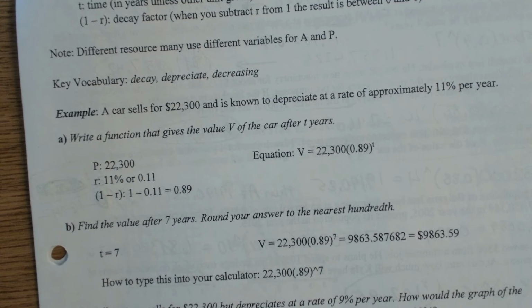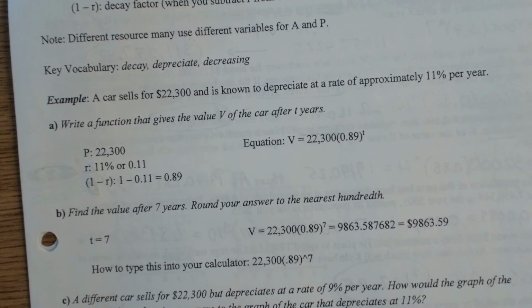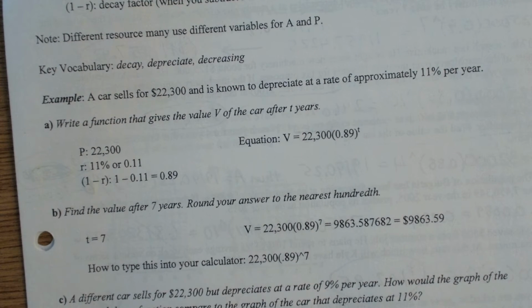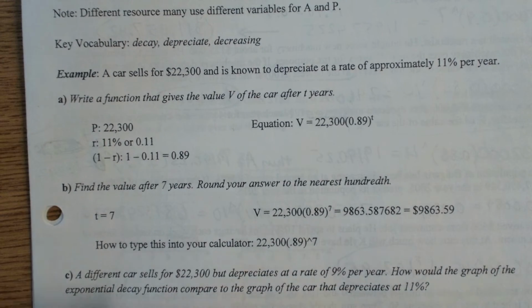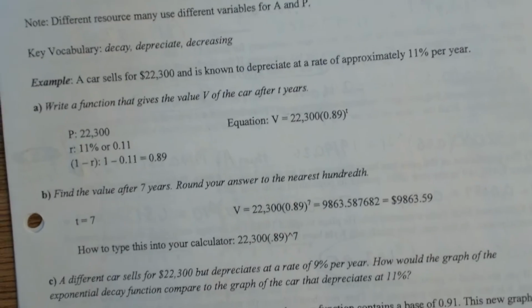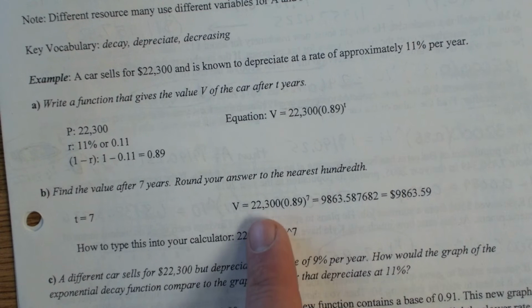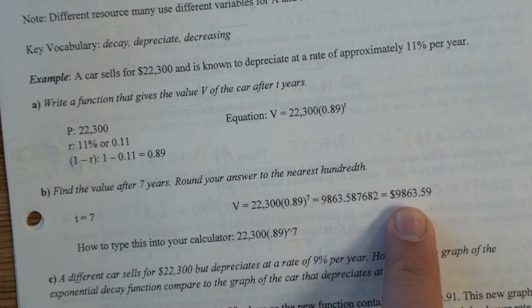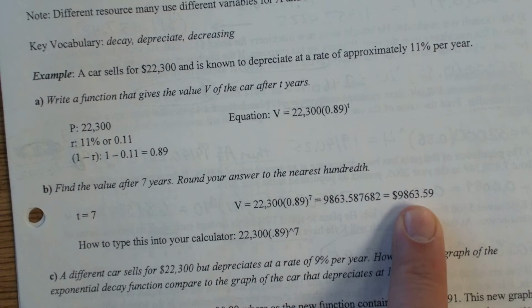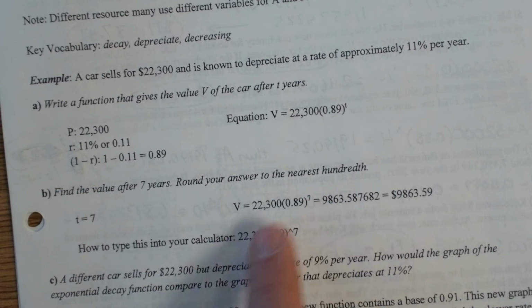Okay, so obviously sometimes they have you write the equation, then they have you plug in a certain amount of years to see what values or quantities are after a certain amount of time. So in this case, for part B, they want you to look at the value of this car after 7 years. So remember, it started off at $22,300. After 7 years, it's down to about $9,869.59.